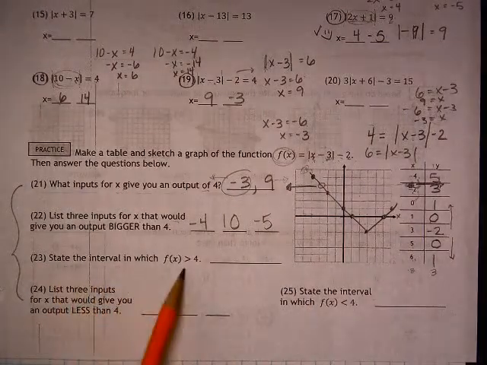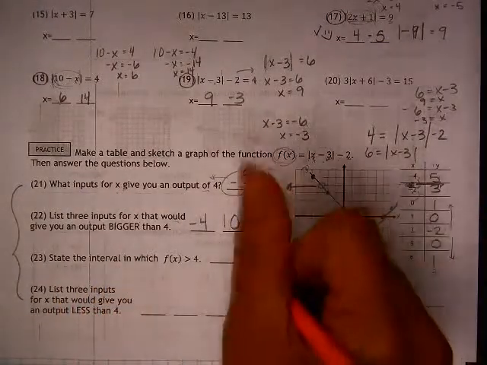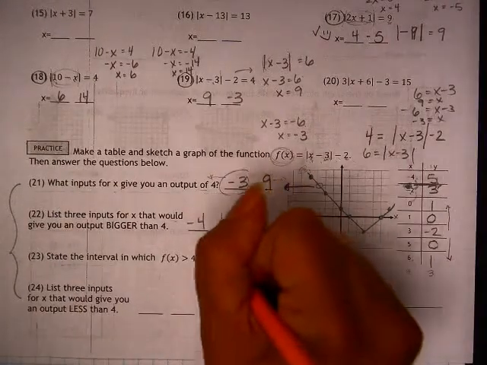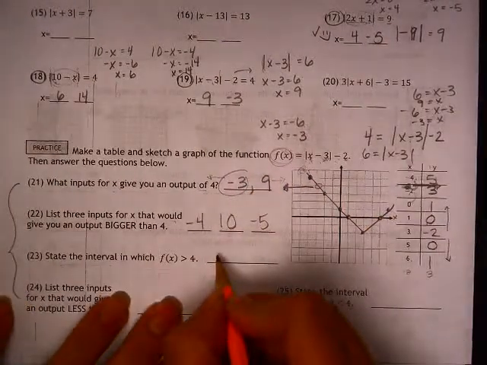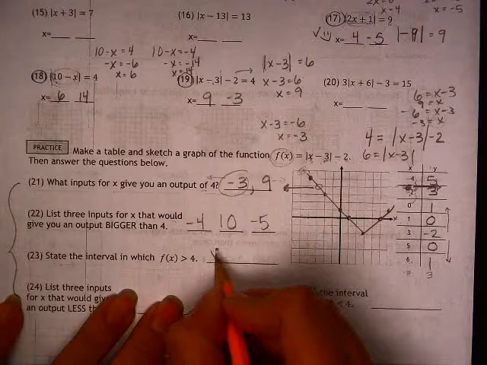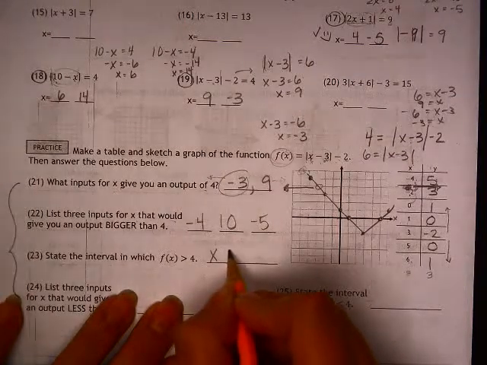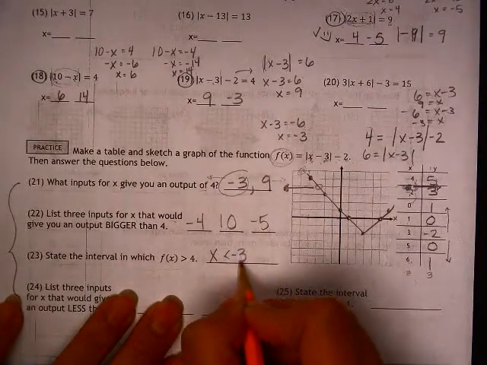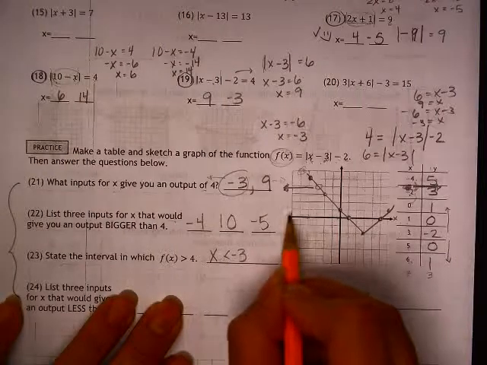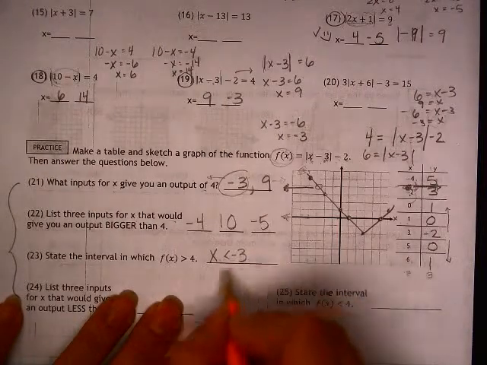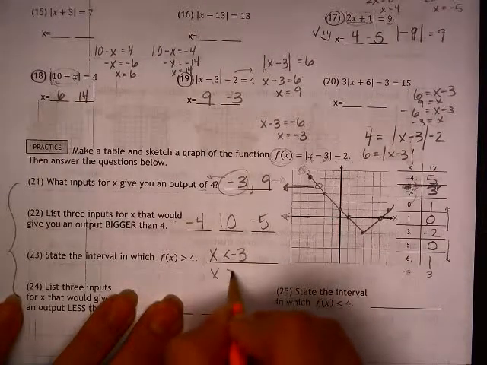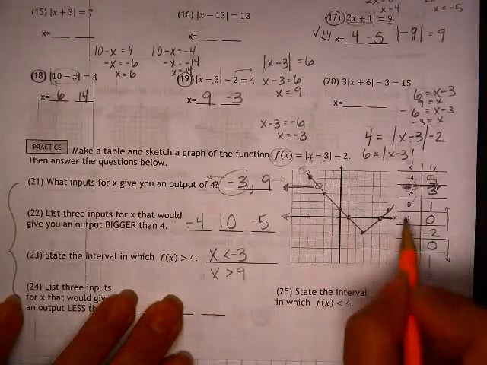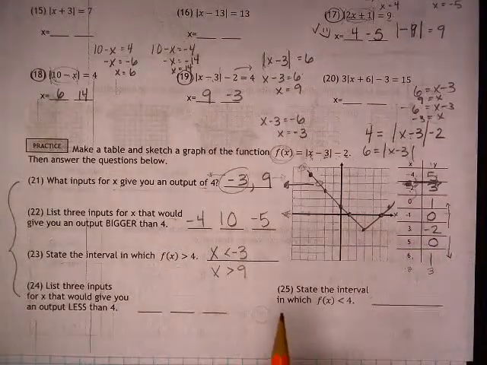So we're stating the interval where that's true. I want to say that x is less than negative 3 would work. So again, all of those guys there. And I also want to say that x is greater than 9. So again, all of those guys there.